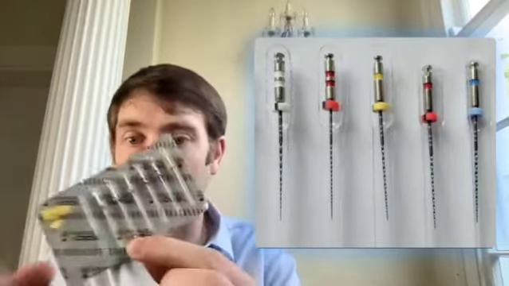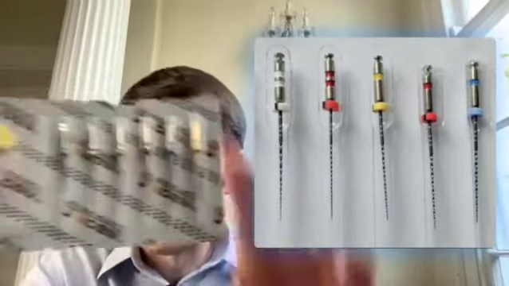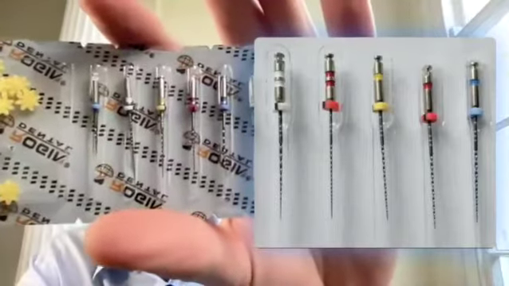There are basically two different systems I'm going to show you tonight. We've also just got a brand new system this week, which I was hoping would be here in time for the course today. These are our latest ones, where the metal is slightly better, so the cutting efficiency is a little better than some of the older ones. And there's a really nice glide path file on this.